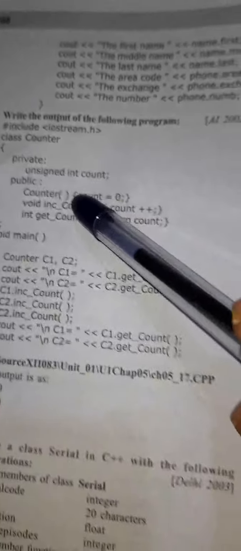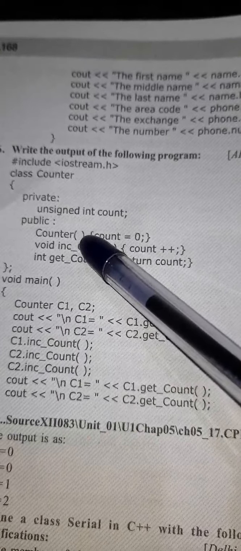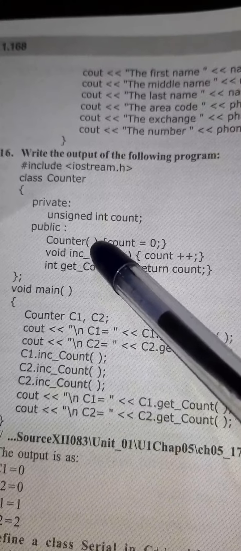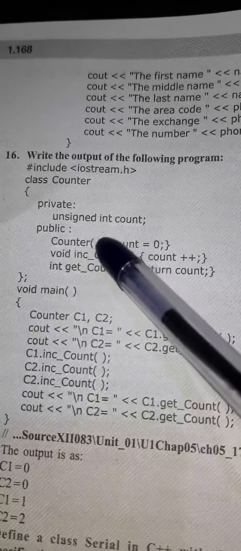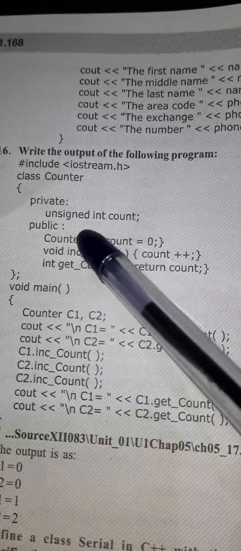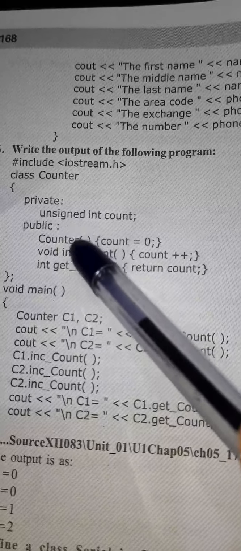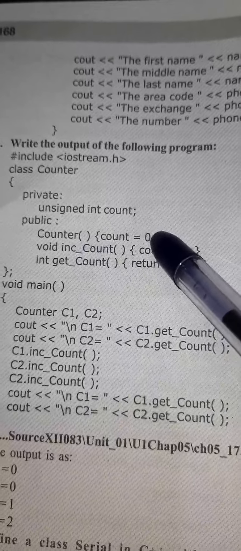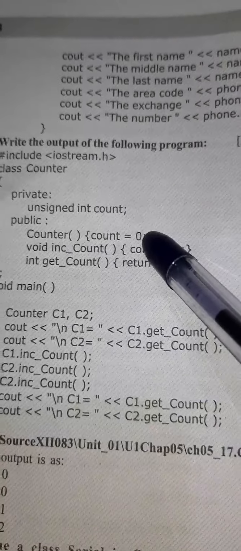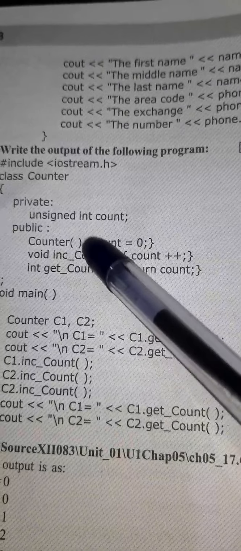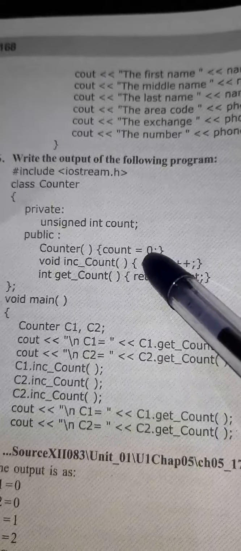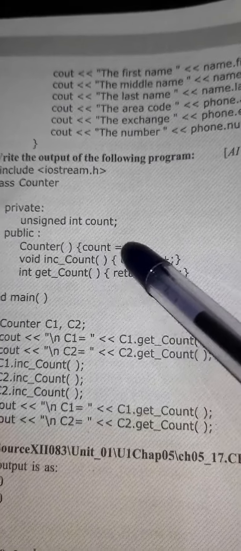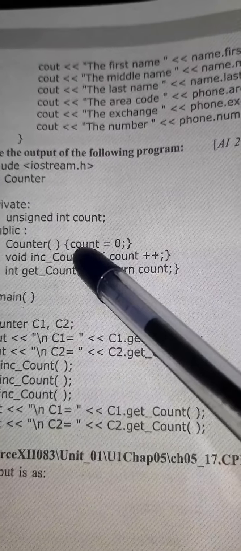Why? Because within the parenthesis, no parameters are declared, no argument values are passed. Since no parameters are declared, this is a default constructor. This default constructor initializes the count variable to the value 0. Default constructor does not mean that it won't have a function body. It will have a function body, but the default value would be assigned to that particular variable. In this case the variable count is assigned the value 0.